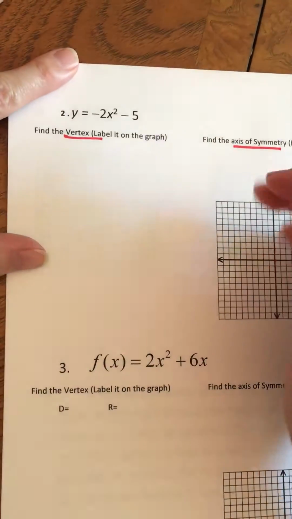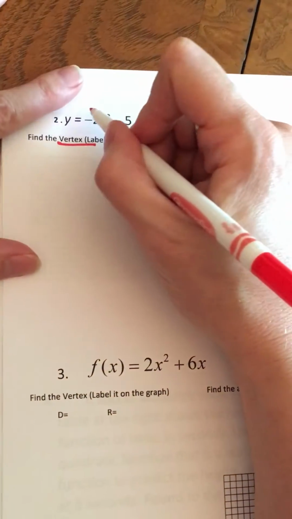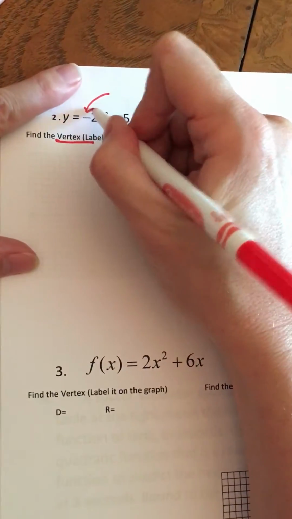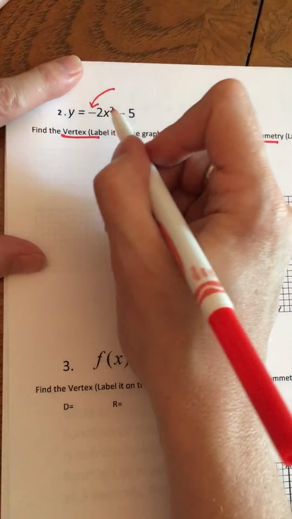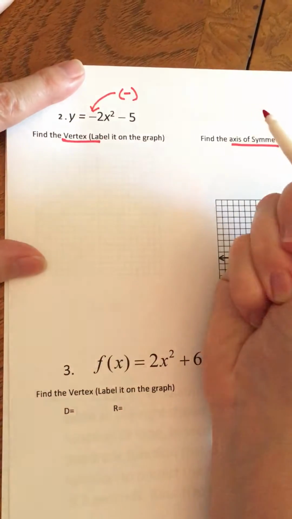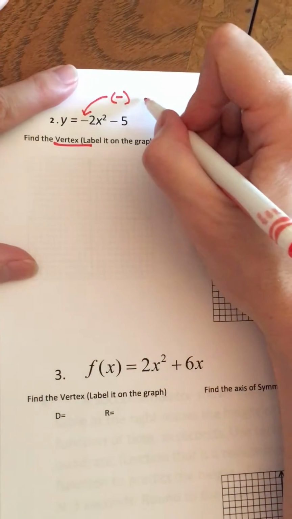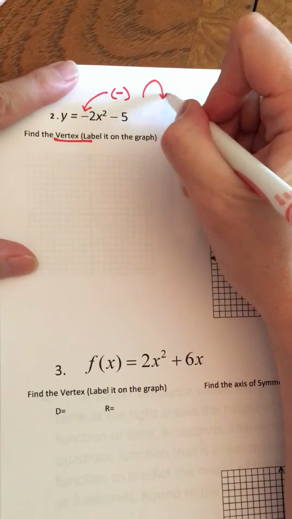So we already know, without doing any work, that this number right here is a negative value, which means that our graph is going to open downward.